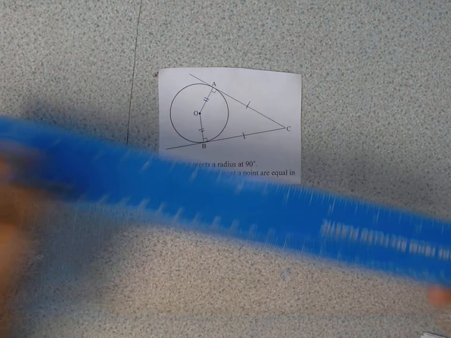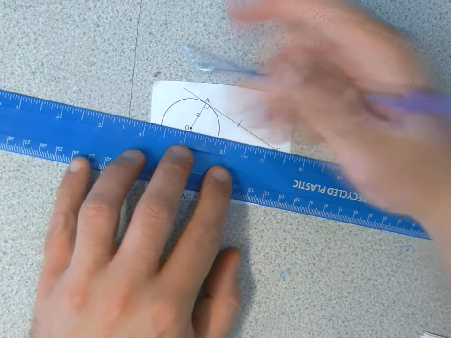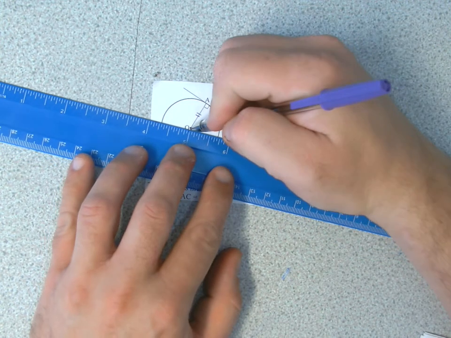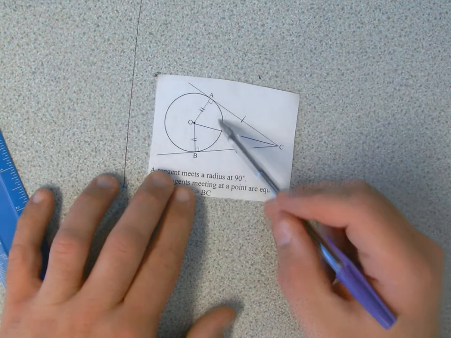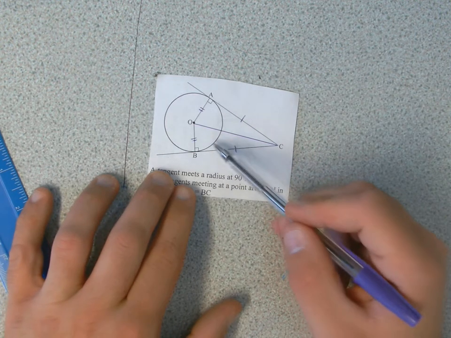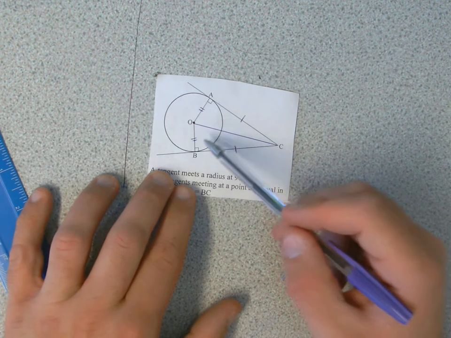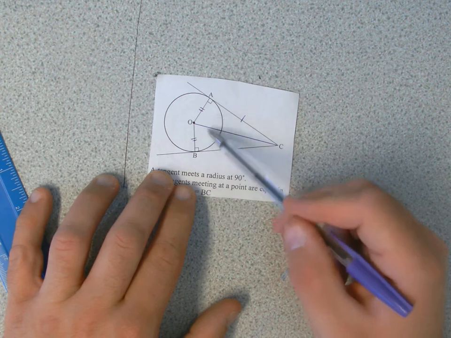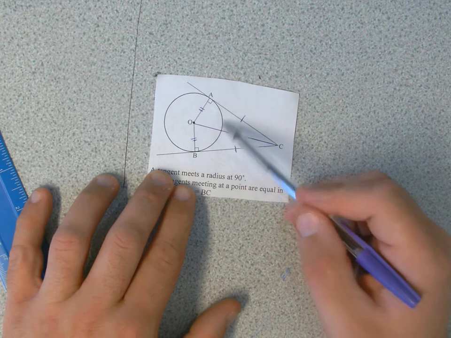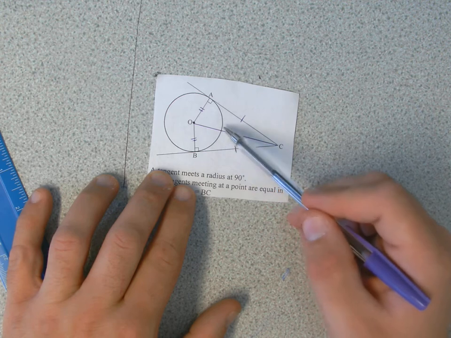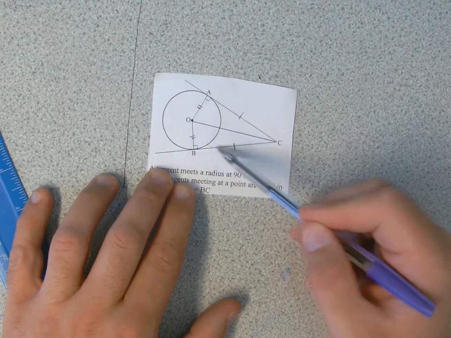And watch what happens when I join O to C. Notice it splits into 2 triangles, and in this case, the 2 triangles are congruent. The 2 triangles are identical because all the sides are the same, aren't they?